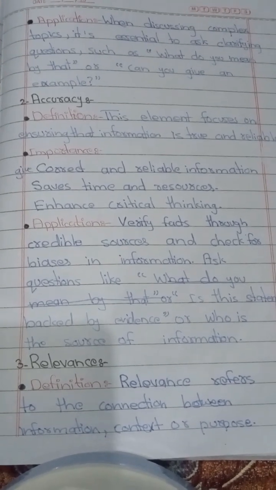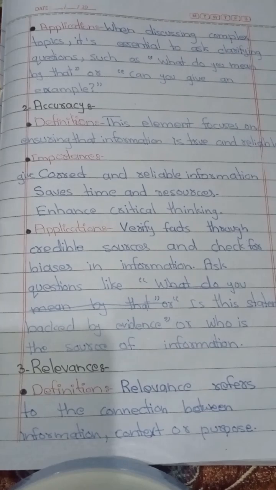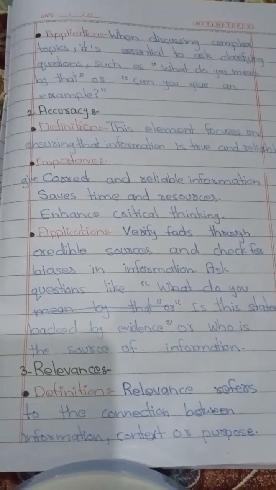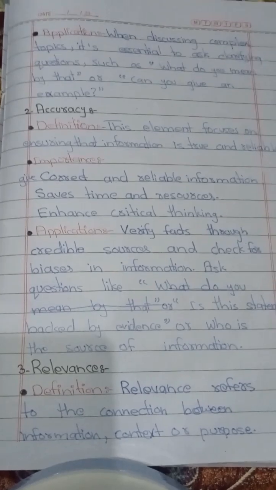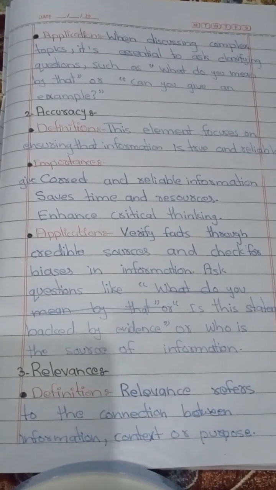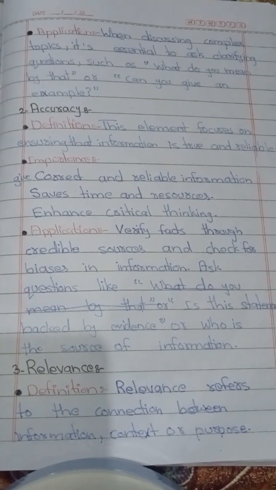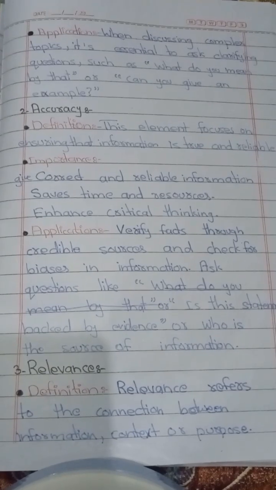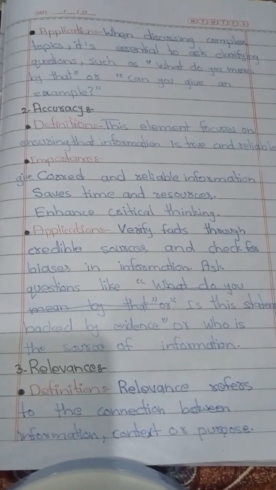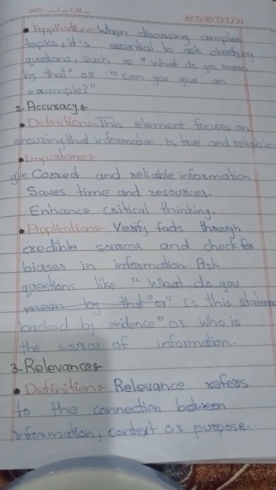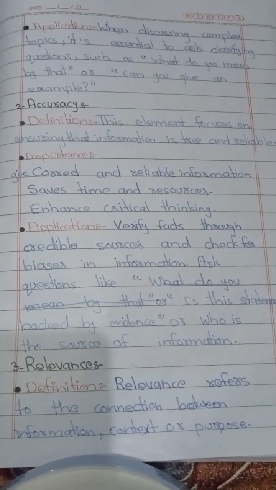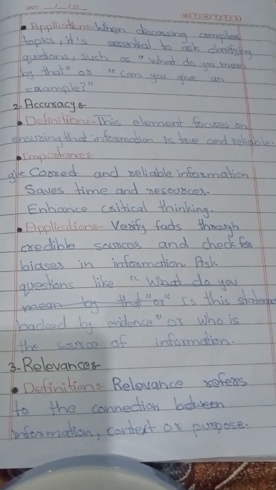The importance of accuracy: give correct and reliable information, save time and resources, and enhance critical thinking. The application of accuracy: verify facts through credible sources and check for biases in information. Ask questions like, is this statement backed by evidence, or who is the source of the information?